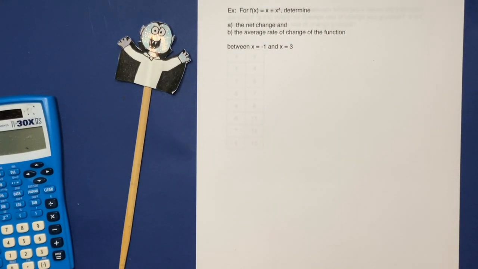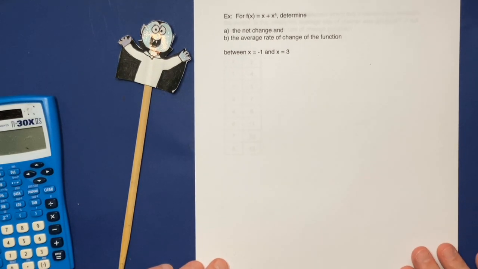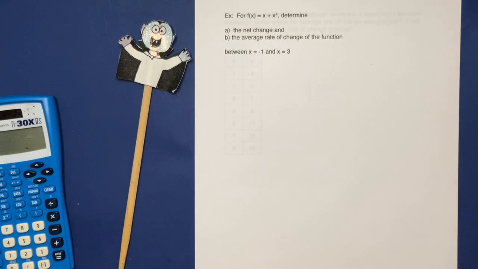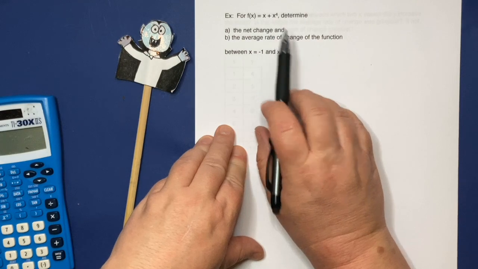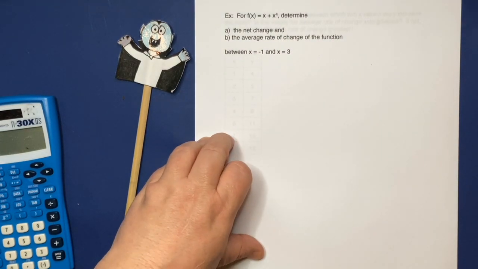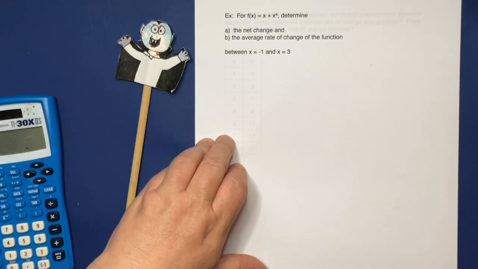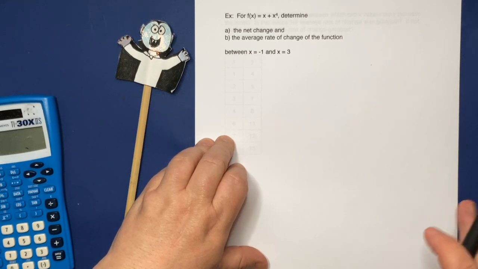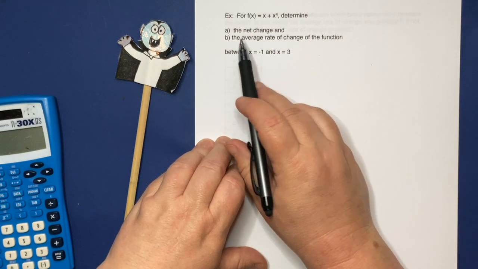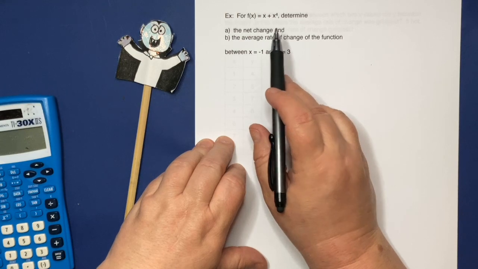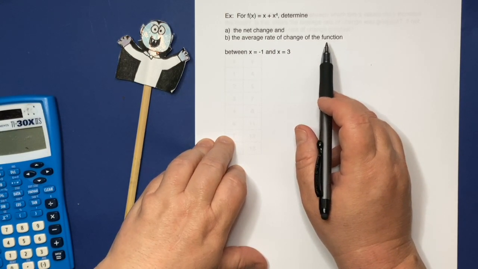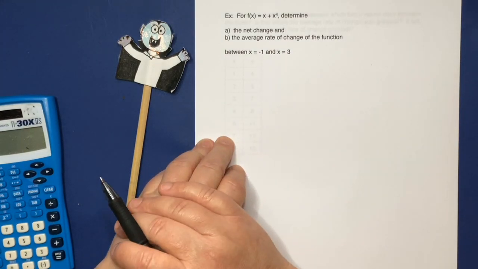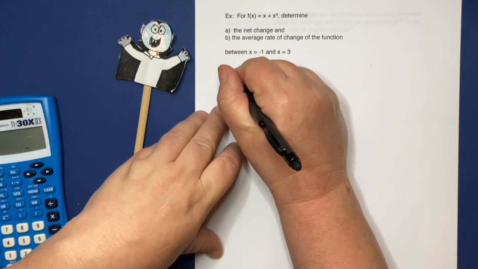So this is not a word problem. This is more of just a straight up math problem. For f of x equals x plus x to the fourth. Okay, so we get a formula, which is really nice because we can graph it. We can look at what it looks like. It's awesome. And what we want to look at is the net change and then the average rate of change of the function. So the two different things that we're going to look at. Okay, so net change.